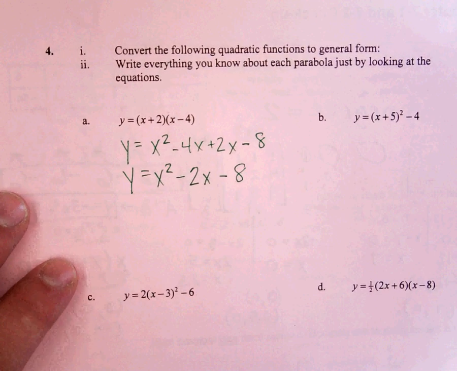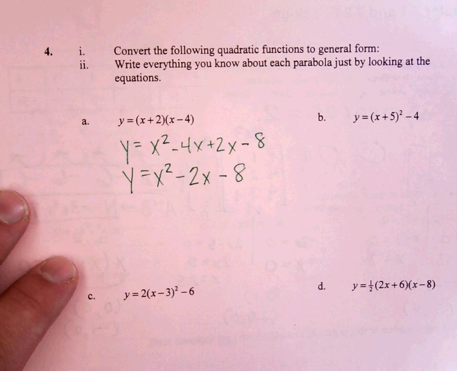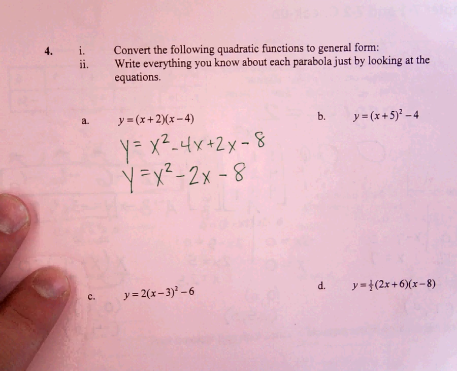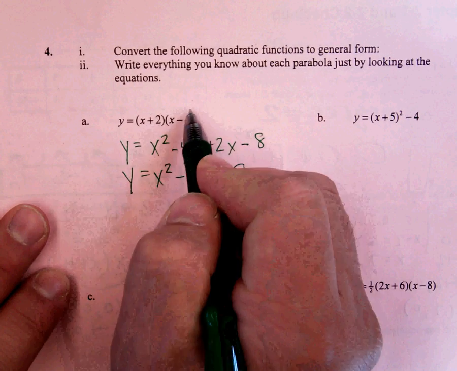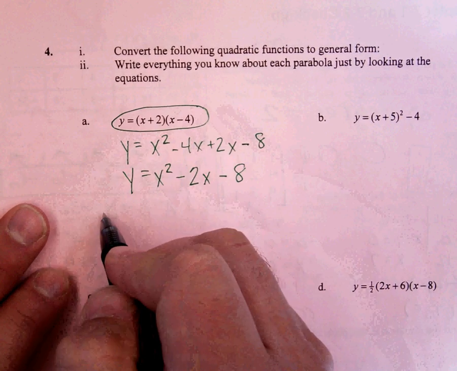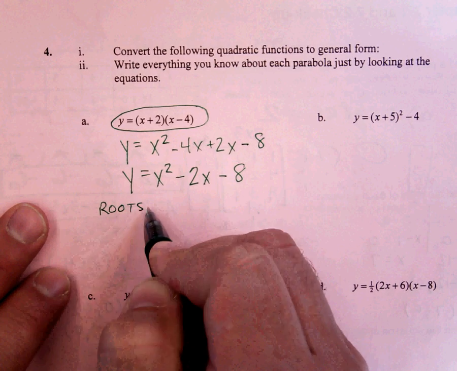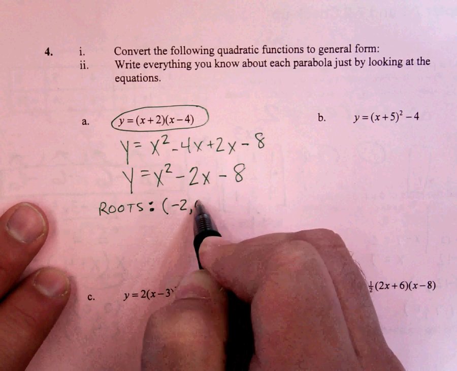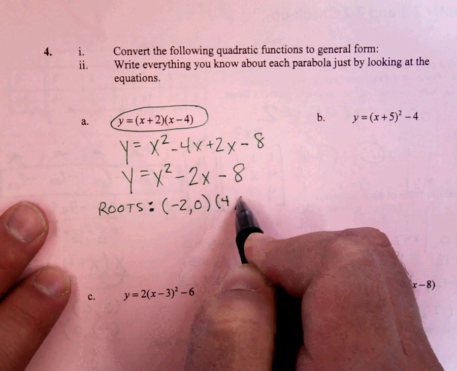Alright, so I converted from what's called factored form into general form. They want me to write everything that I know about this parabola now by looking at the equations. Let's start with factored form. That tells me the roots, or the zeros, or the x-intercepts. They're going to be (-2, 0) and (4, 0).